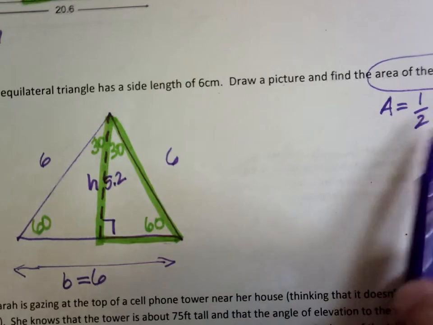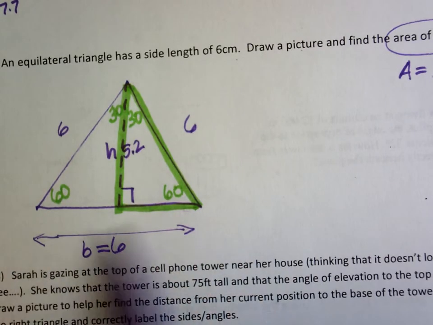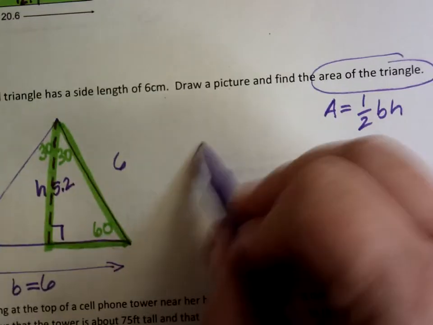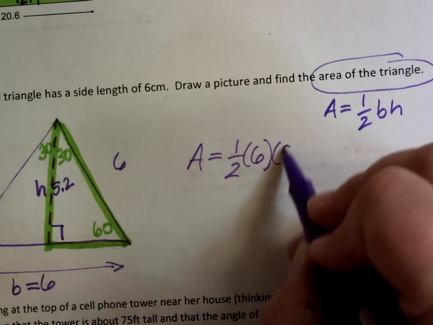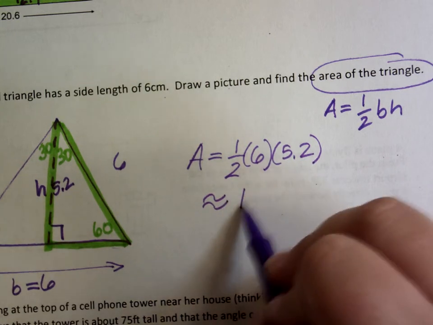Remember that when you go to get the base for the area formula, it's the whole base, because I want the area of the whole triangle, not just the green one. Okay, so area equals 1/2. The whole base is 6, and the height is 5.2. So when I multiply all of that, I get 15.6.